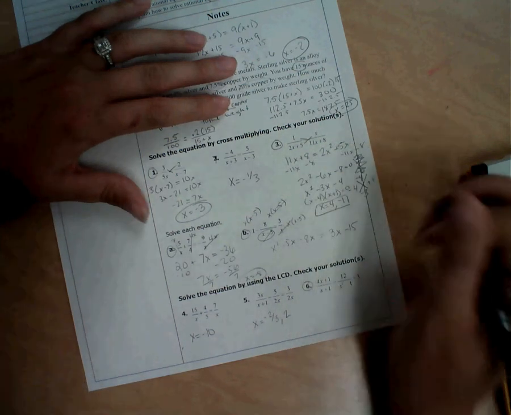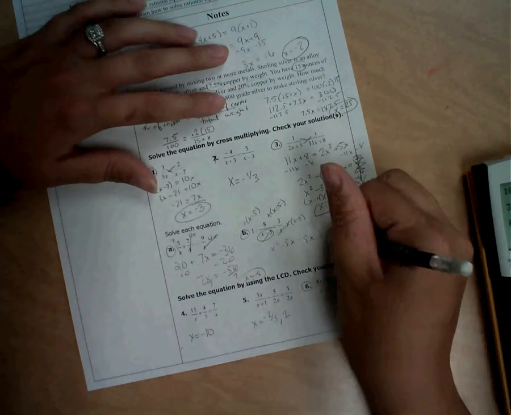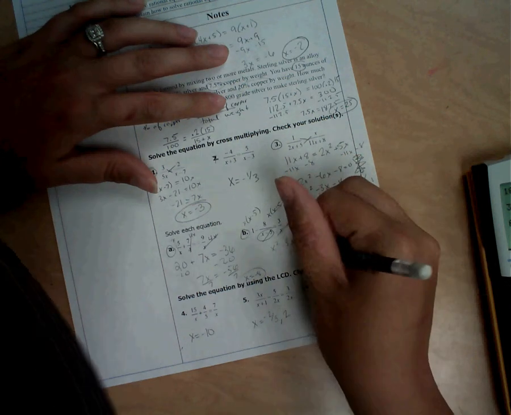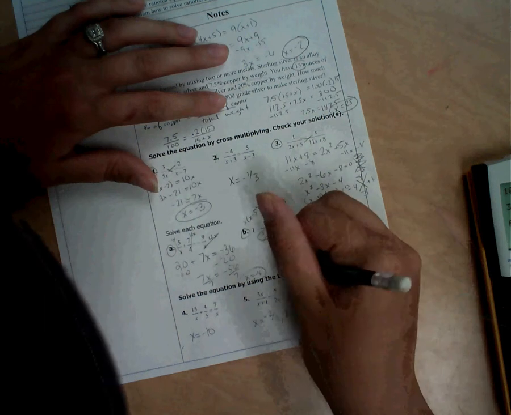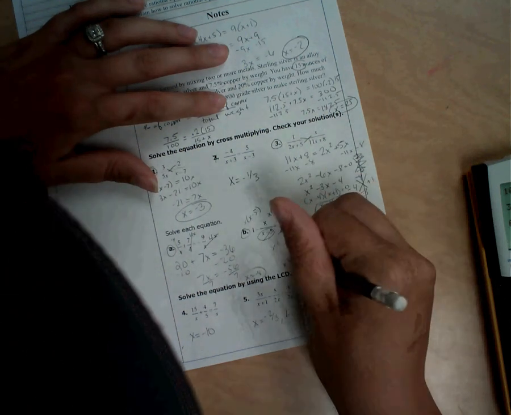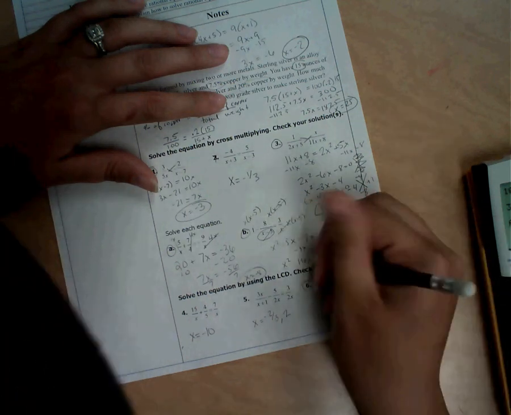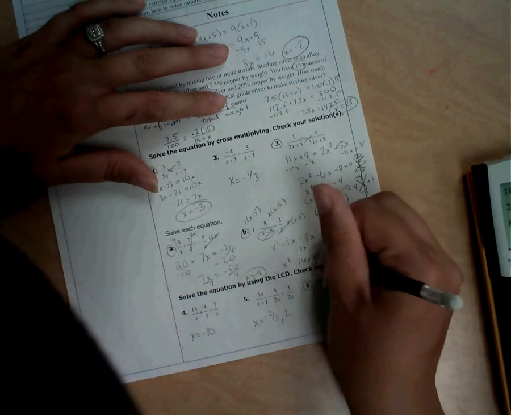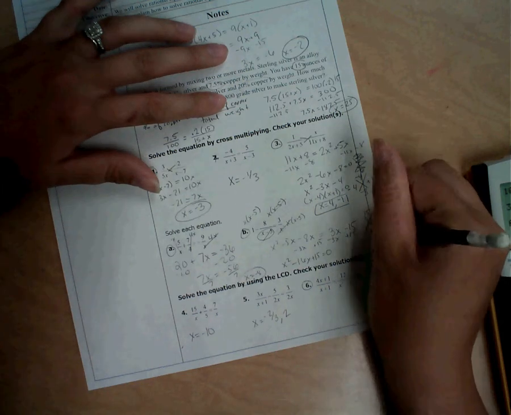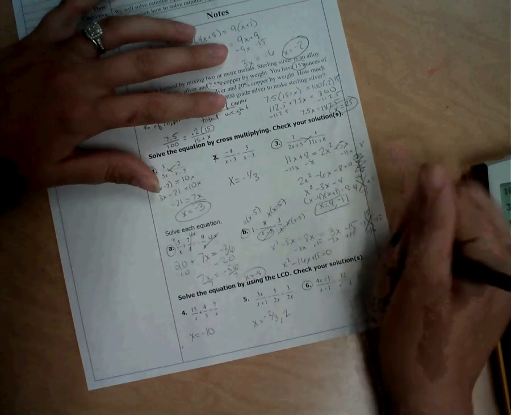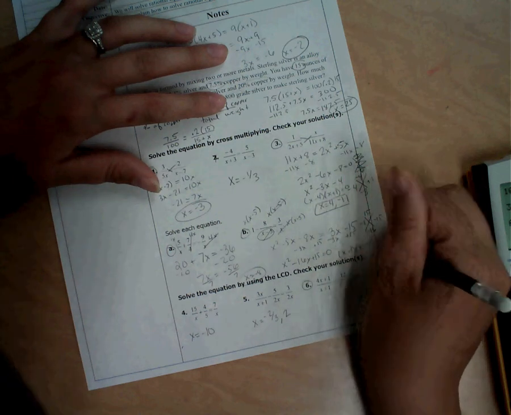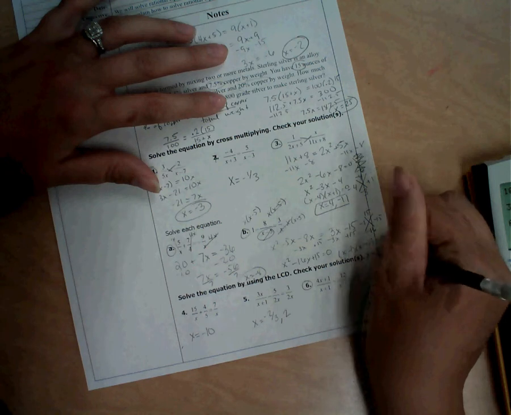So again, I want to get everything on one side, so I'm going to subtract 3x and add 15. So that gives me x squared minus 16x plus 15 equals 0. My numbers that multiply to give me 15 and add to give me negative 16 are negative 1 and negative 15. So I've got x minus 1 and x minus 15 equals 0. So x can be 1 or 15.